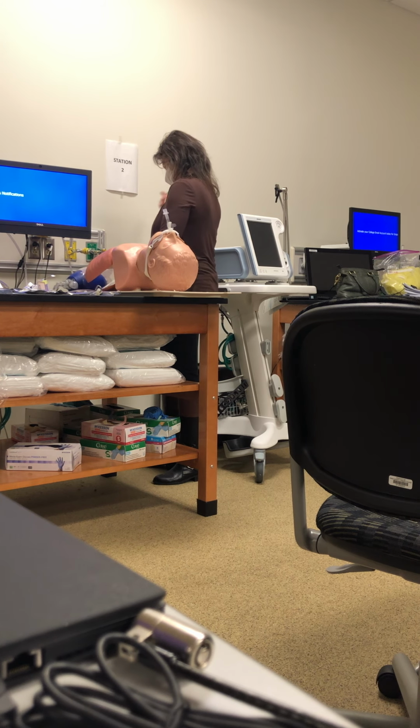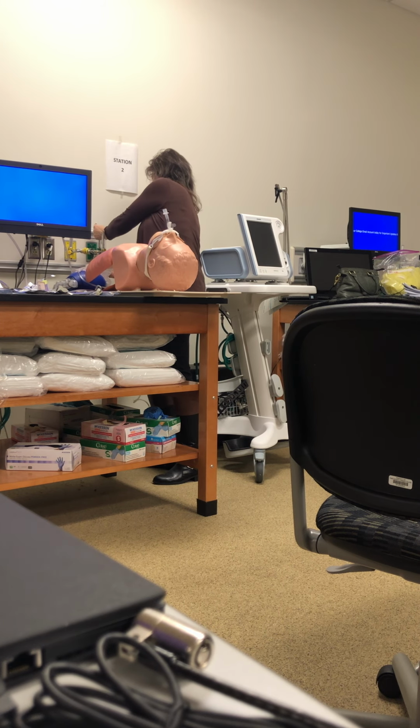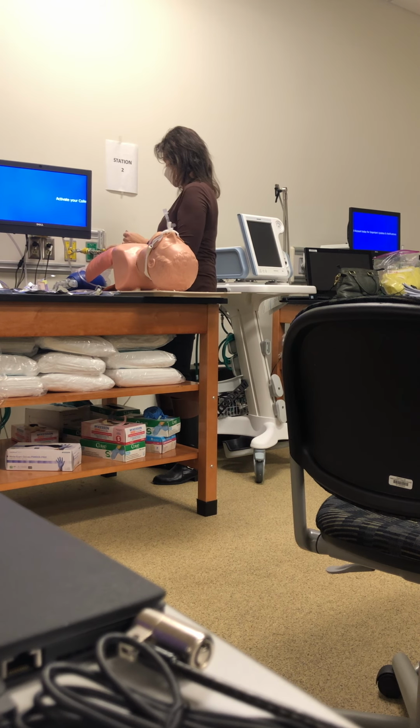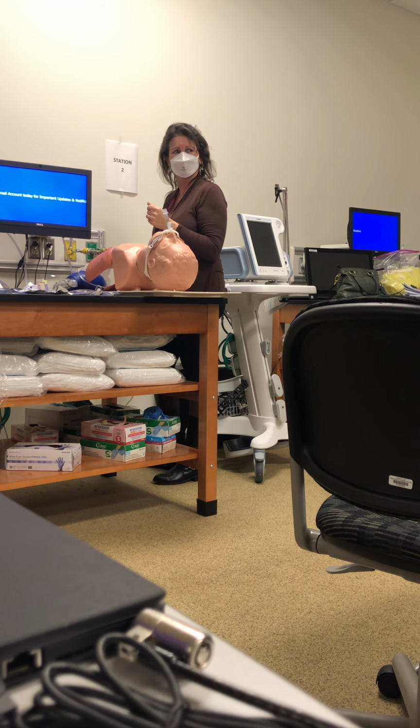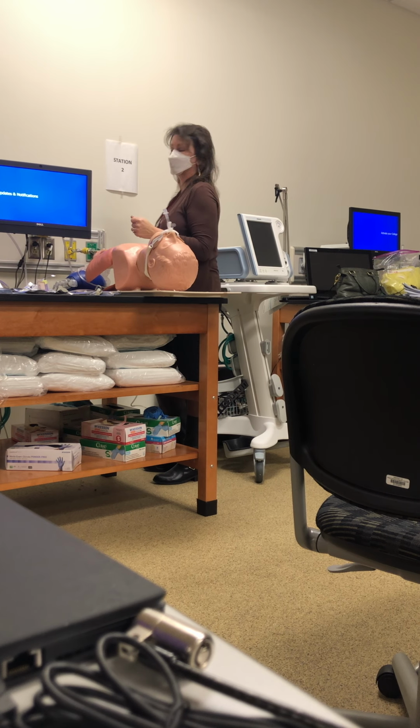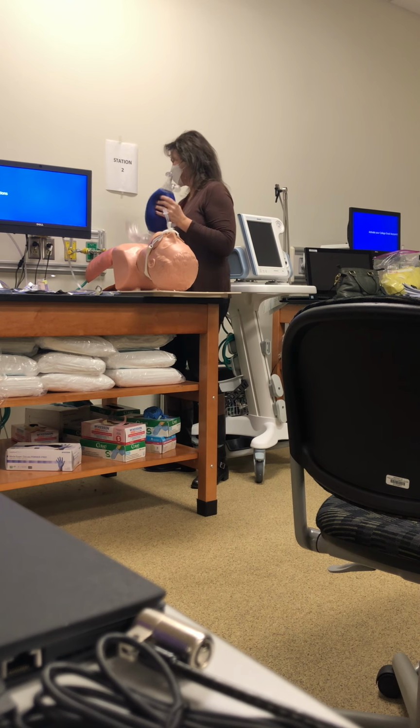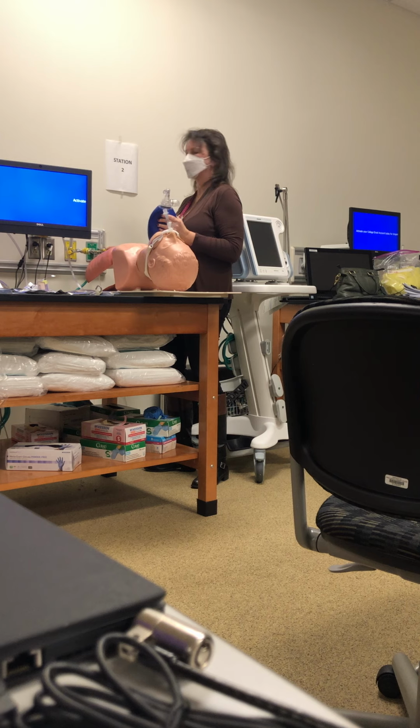How many liters? 10 to 15. For an ambu bag? 12? Yeah, so I think it's 12 to 15. I would never do 10.